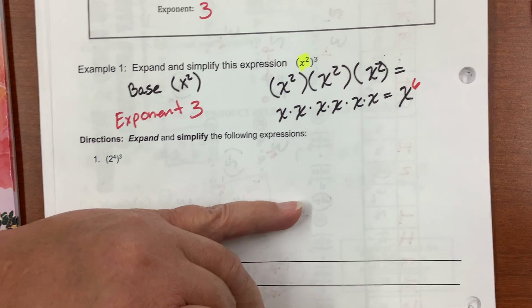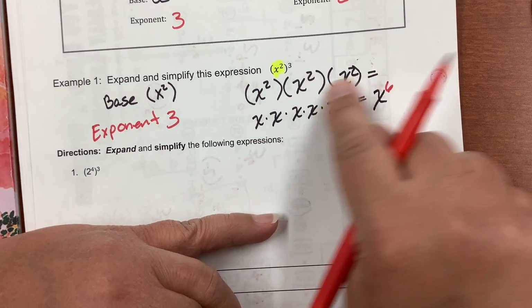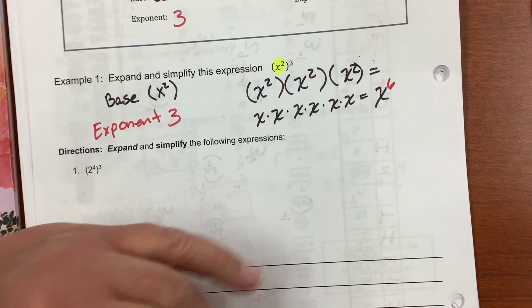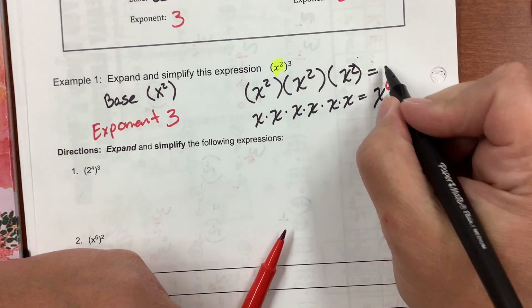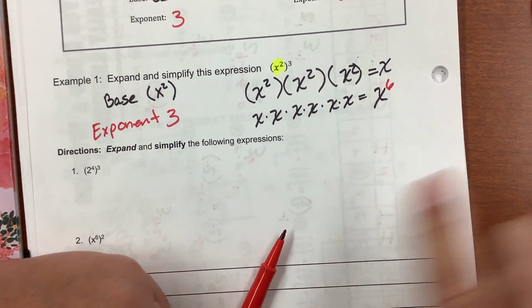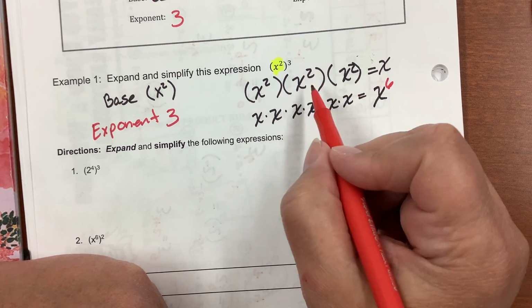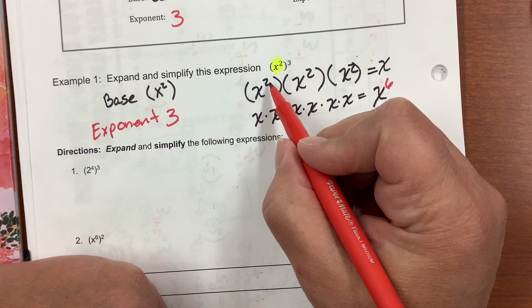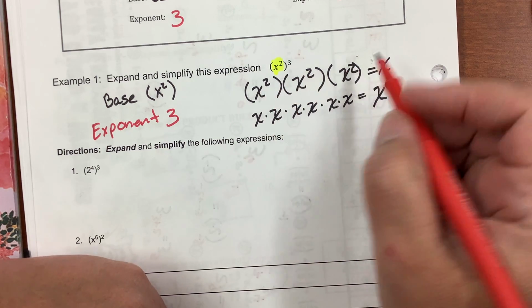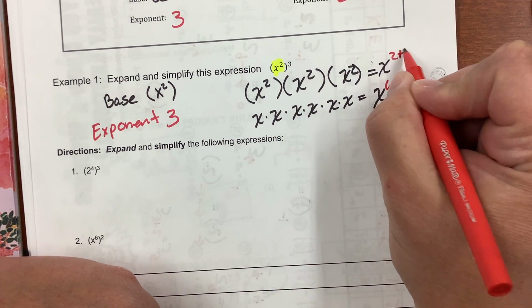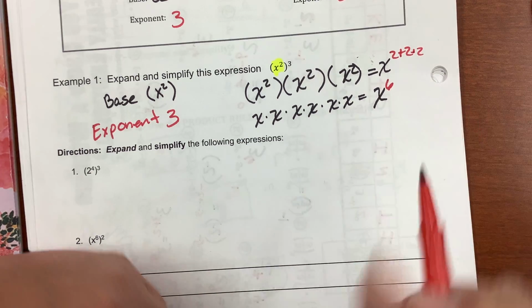Or, I could be looking up at here and I still have a base x, but now I'm multiplying, right? That's what those parentheses mean. So I'm gonna add my exponents, 2 plus 2 plus 2. 2 plus 2 plus 2.